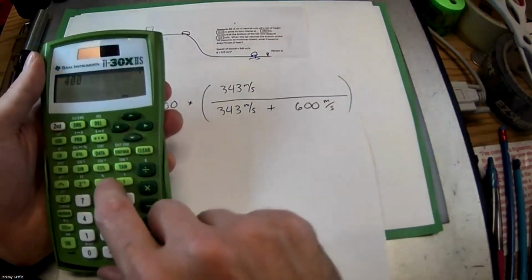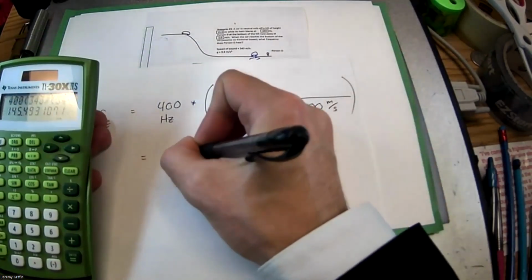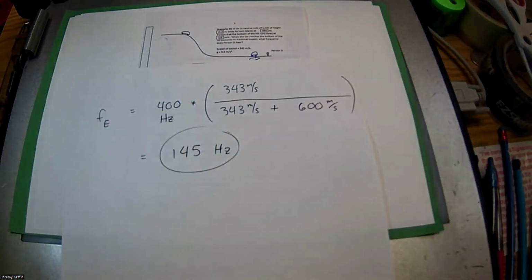All right, so let's put it all together. Of course, as always, my numbers are different than your numbers, but you get something kind of like that. Same structure formula. Okay, so you're on to the next one.